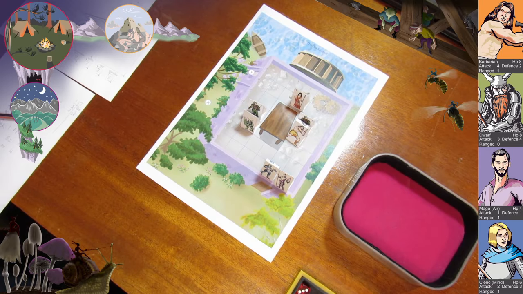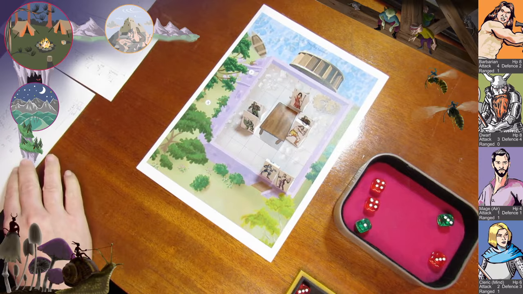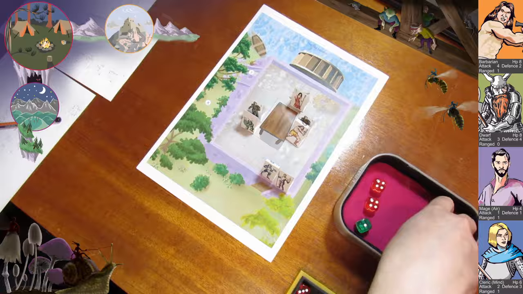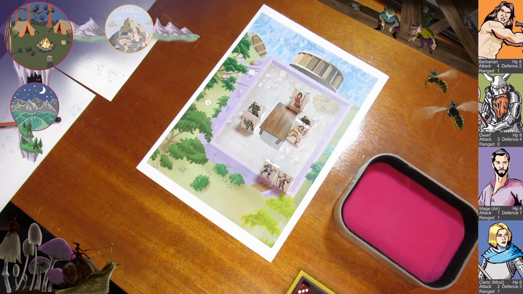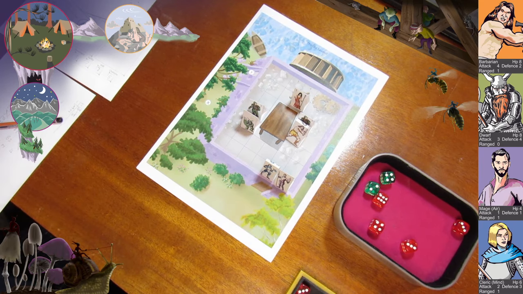Right, now we're on to round number 2. My mage and cleric have cast their spells. My dwarf is going to attack this guy. He hits twice and the bandit defends once, so bandit 2 is on 6. My barbarian is going to attack his enemy. He hits twice and the bandit fails, so that bandit is on 3.